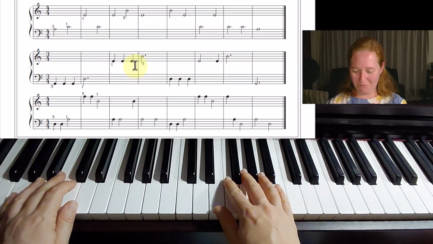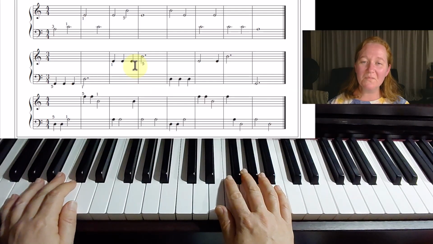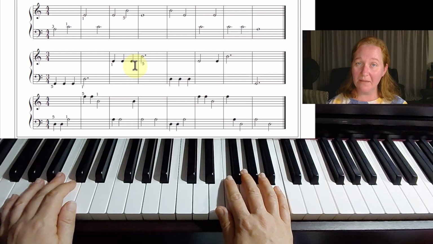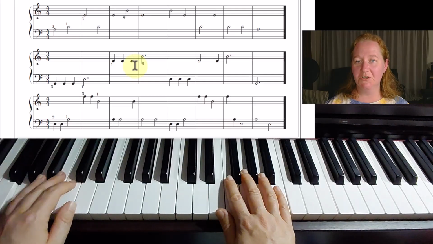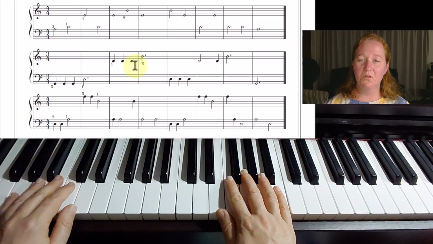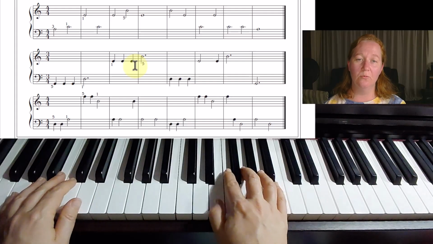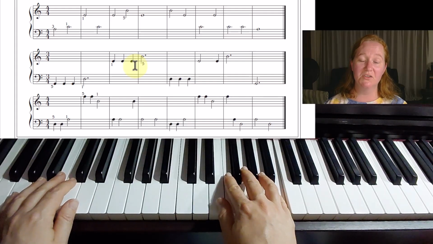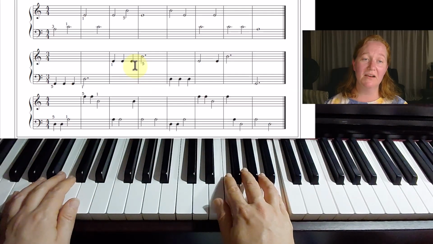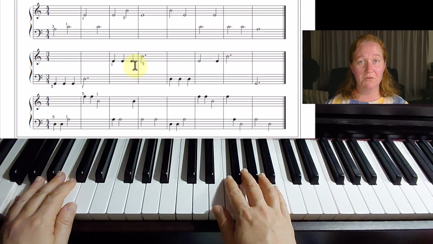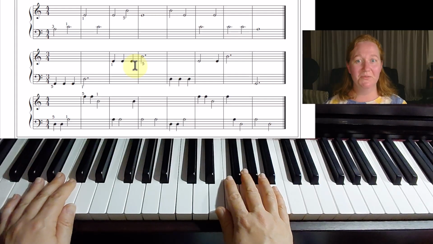Okay, so let's practice playing this. And then I'll just count out so you can get the timing, and then I'll sing the notes as well. Okay, so we've got G. 1, 2, 3, 1, 2, 3, 1, 2, 3, 1, 2, 3. Okay, so do that a few times with practicing just counting, and then let's do it with singing the notes as well.